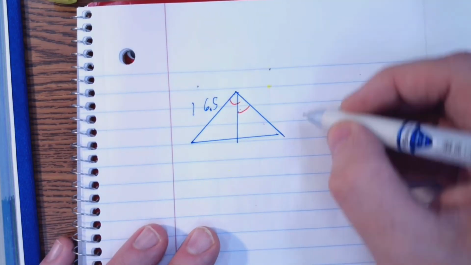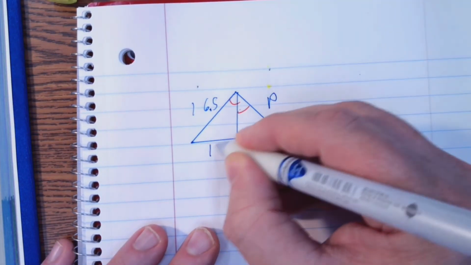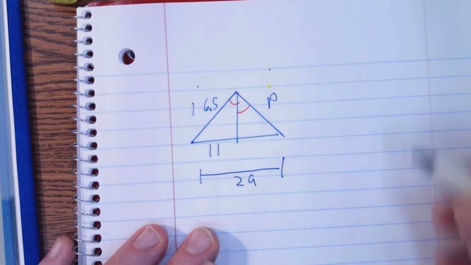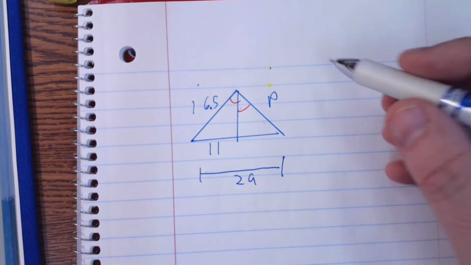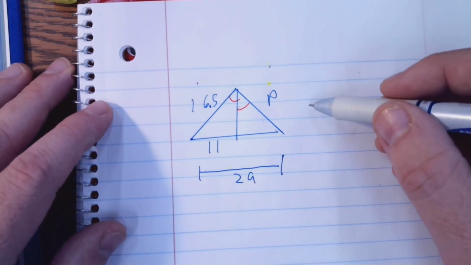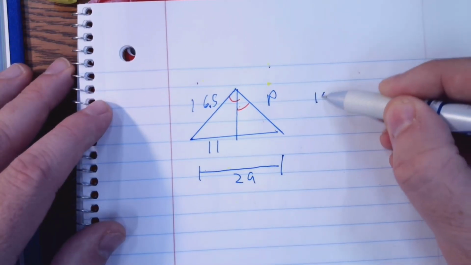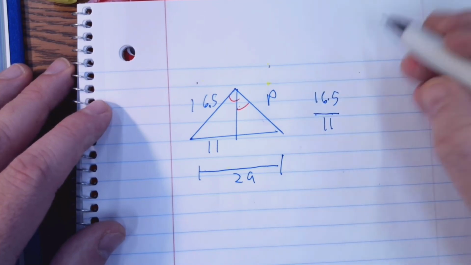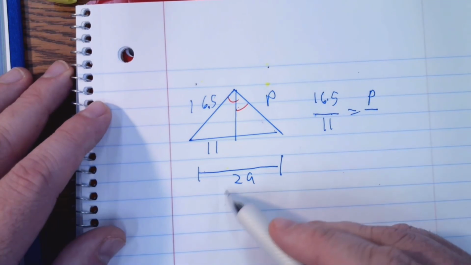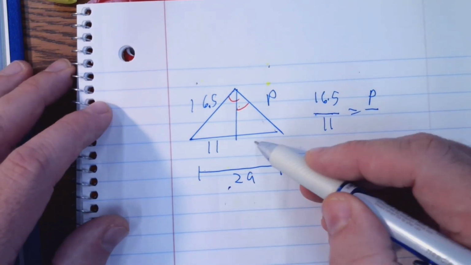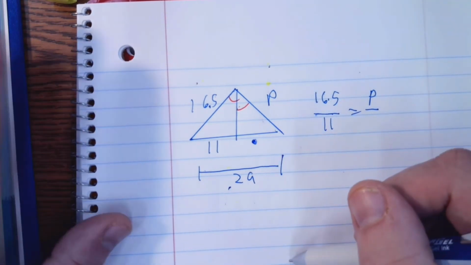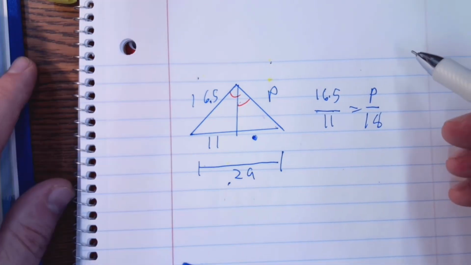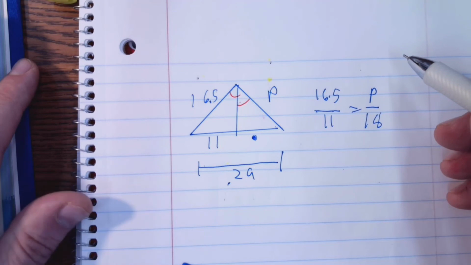Not 165. This is P. I guess I'm trying to find that. That's 11. This is 29. All right. So we're going to have to do 16.5 over 11. And P over, well, I can't do 29. I need to know what this is right here. What's that? Is it 18?